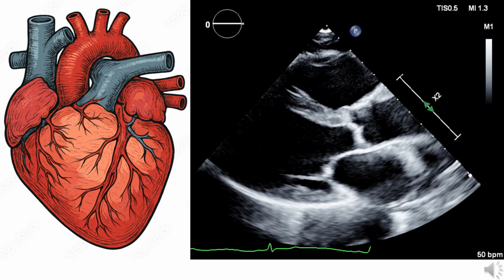On the left, we have the heart as we've all seen through our anatomy courses. It's generally upright, with the apex of the heart down towards the bottom of the image, and the pulmonary artery and aorta coming out towards the top of the image. On the right is the first image you'll likely take as a student in cardiac sonography. It's called the parasternal long axis view.